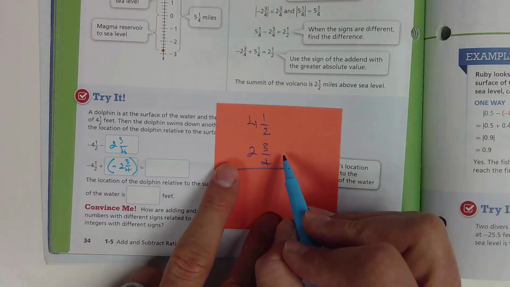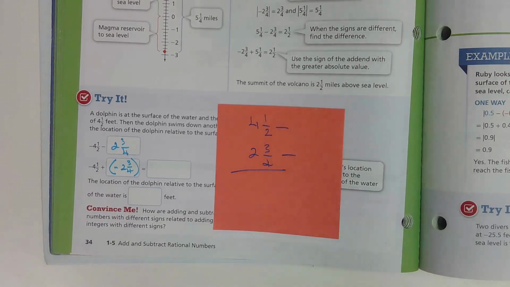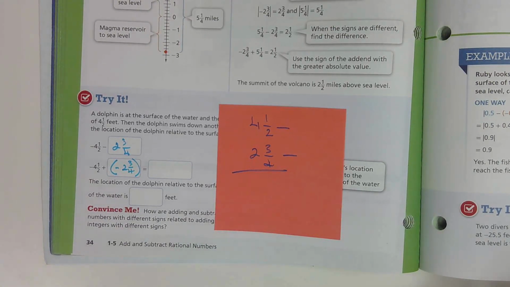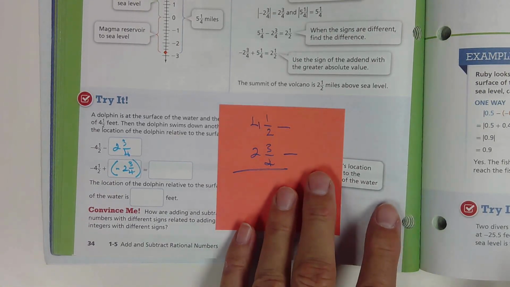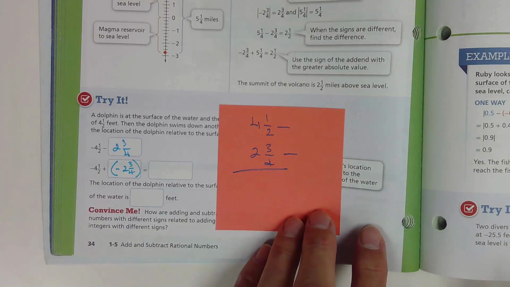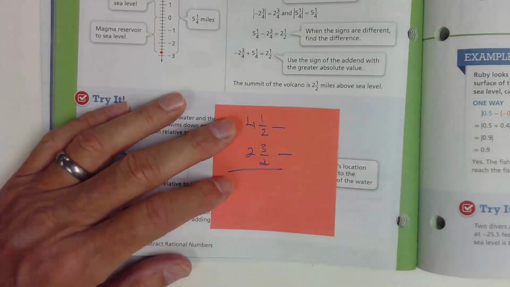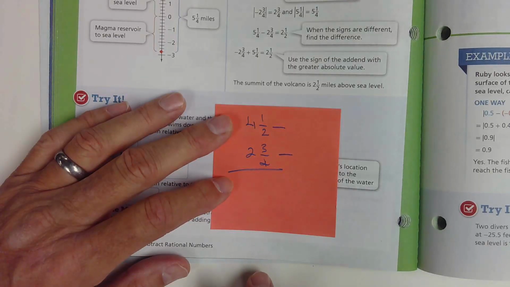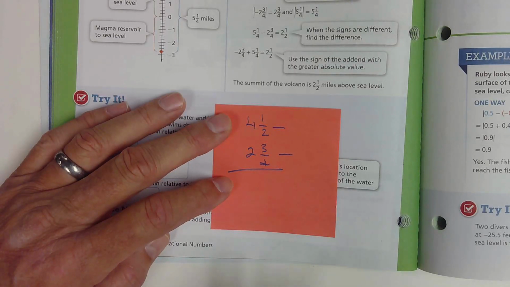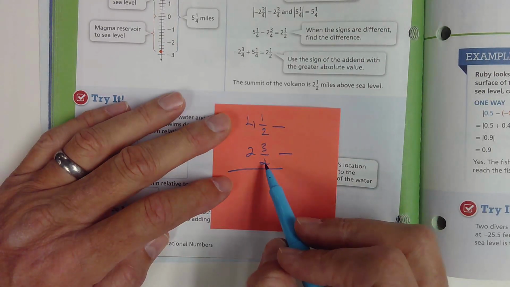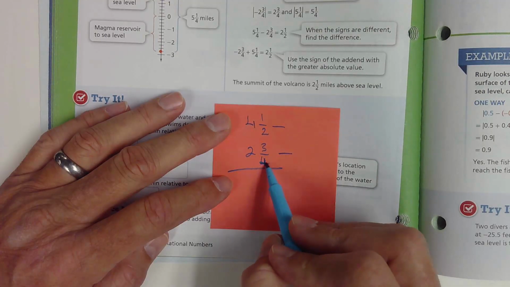So the first thing I need to do, raise your hand if you remember how to do this. Really? Okay, so very few. All right, first thing we need to do is find a common denominator. So we're looking for a number that both 2 and 4 will go into evenly.